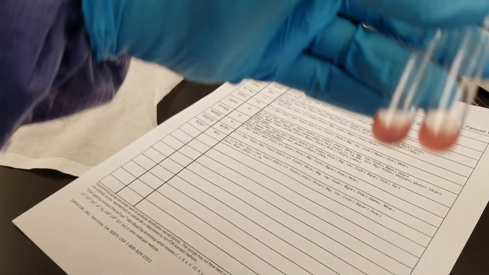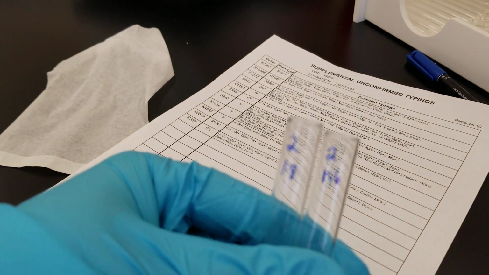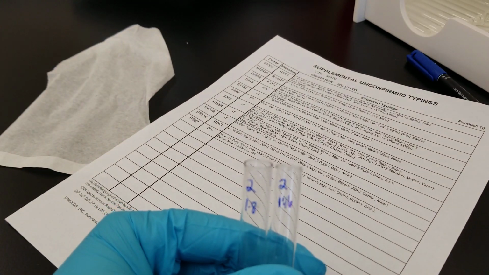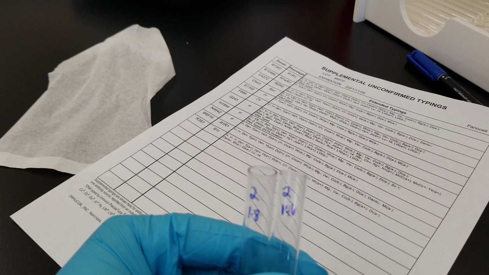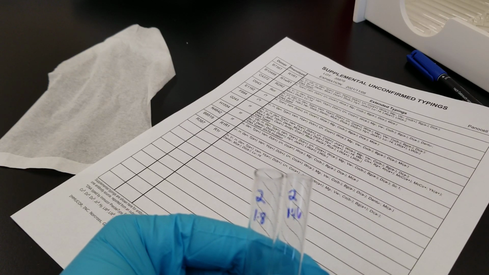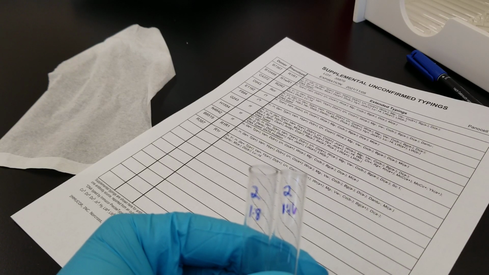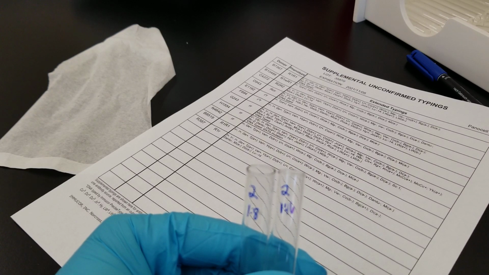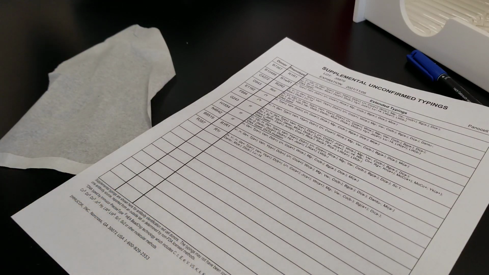So weak started at 1 and 8. So that's tube number 4. So weak, and this was 2 plus, 2 plus, 1 plus. Actually, the first one was 2 plus. Second and third were 1 plus. Let's see the rest of what we have here.